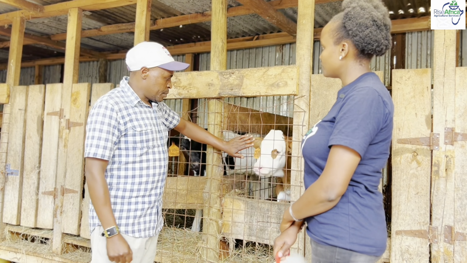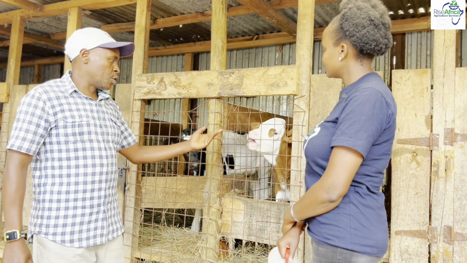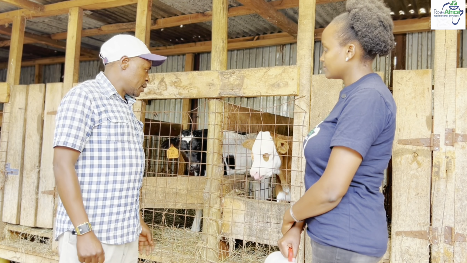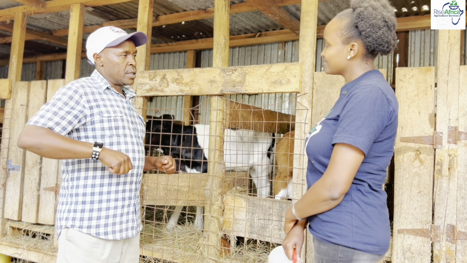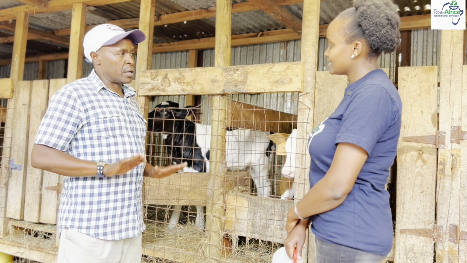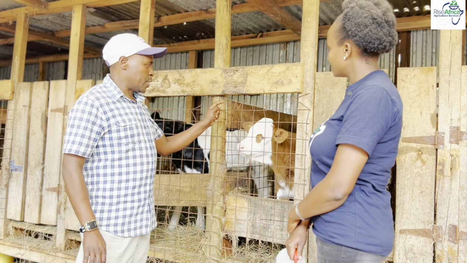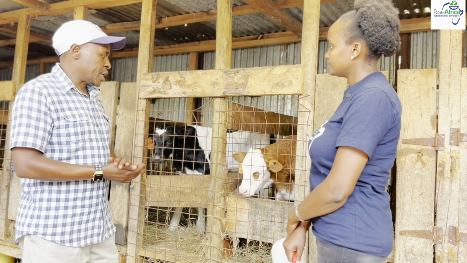With that paste. What's the name of the paste? The paste is called Remove. It's a horn paste. Okay. It's there in the agrovet. So you apply it at an early stage because that hot iron disbudding always stresses the animals. You get them growing slowly. So that's why we prefer using the paste at an early age.